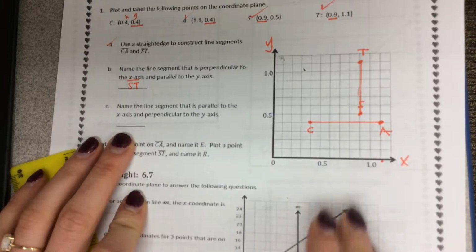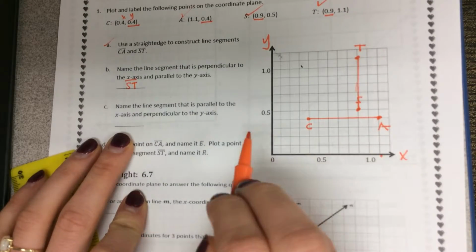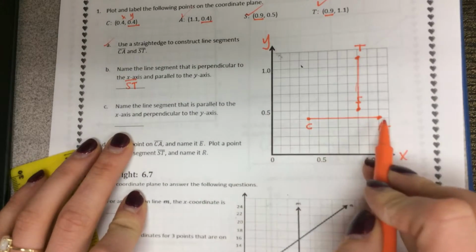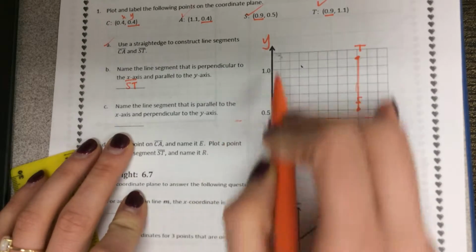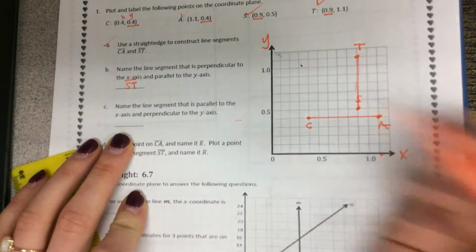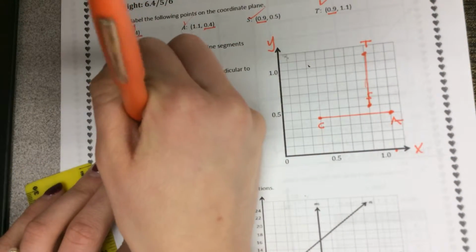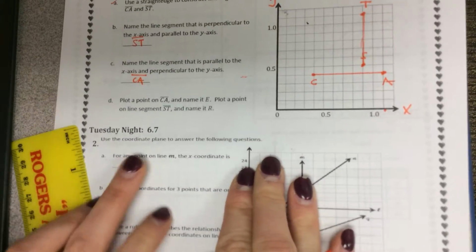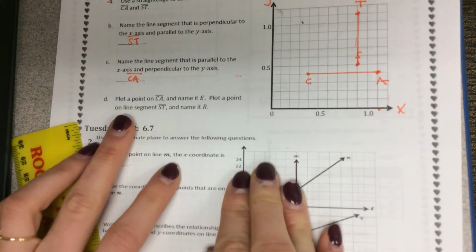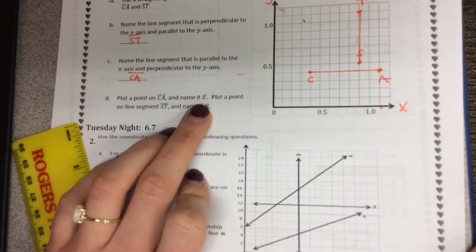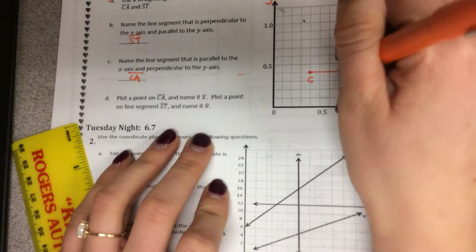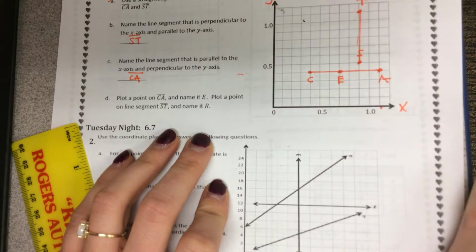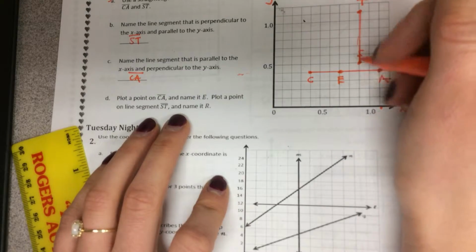Now we need to name the line segment that is parallel to the x-axis. So that looks like CA, because it's also, if it kept going, would be perpendicular or run into the y-axis at a right angle. So that would be line segment CA. Now we need to plot a point on CA and name it E. So let's go through, how about right here, E, and on ST name it R.